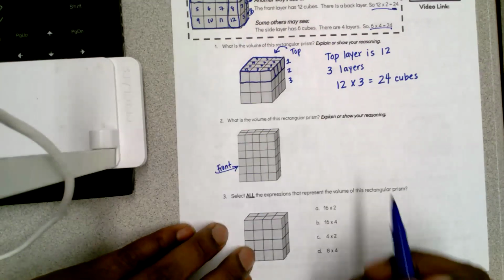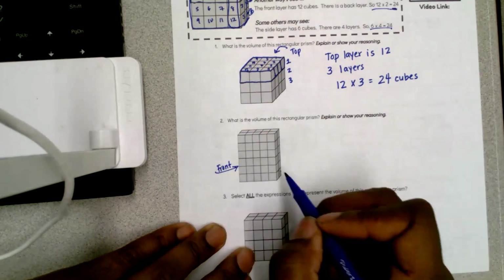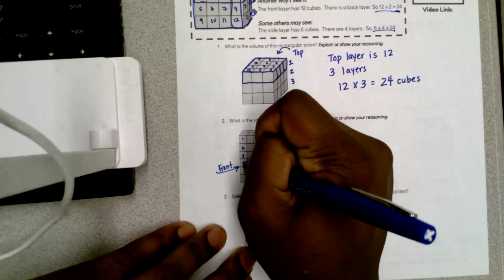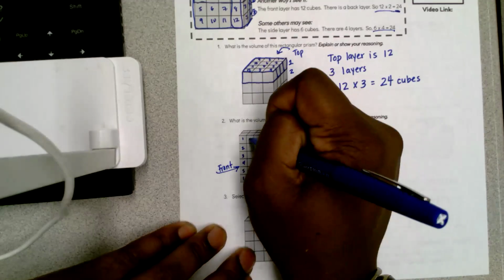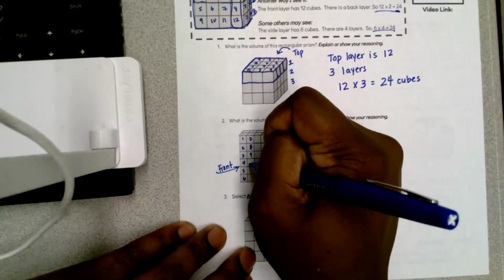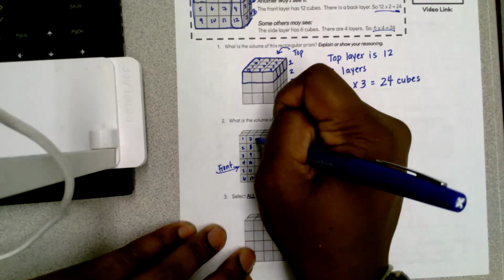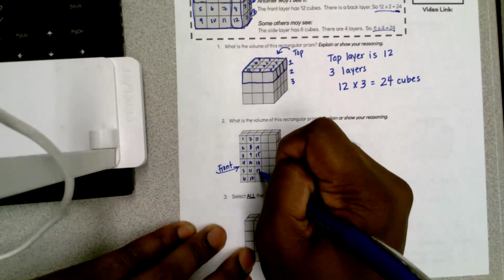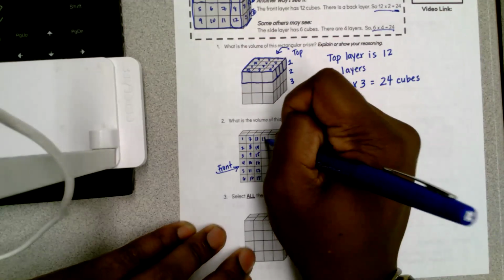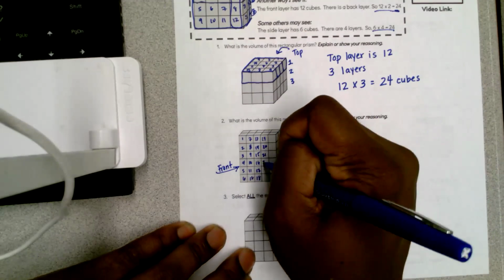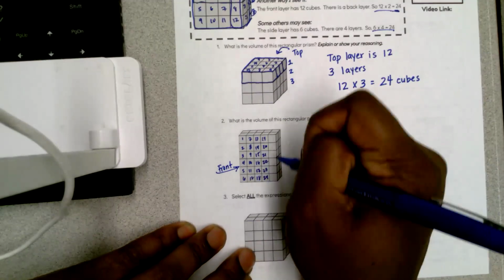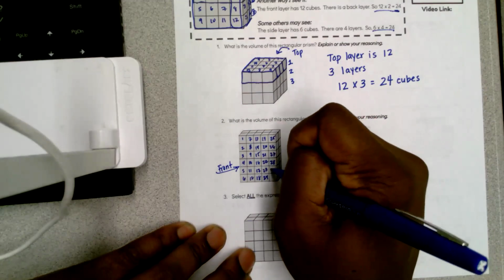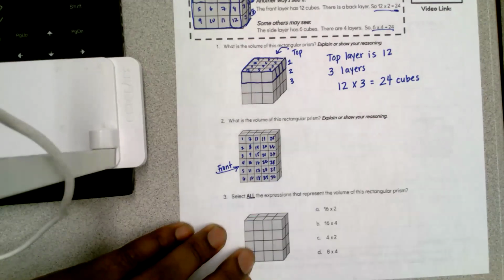Let's look at it. First, we want to count all the cubes in the front layer. Whew, bear with me. This is a lot of cubes. 1, 2, 3, 4, 5, 6. I'll race you. 7, 8, 9, 10, 11, 12, 13, 14. Am I winning? 15, 16, 17, woo, 18, 19, 20, 21, 22, 23, 24, 25, 26, 27, 28, 29, and 30. That was so much.